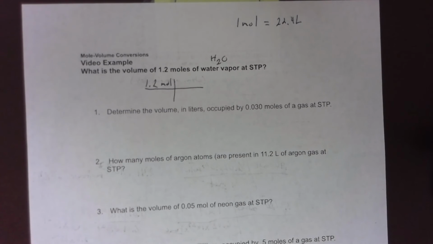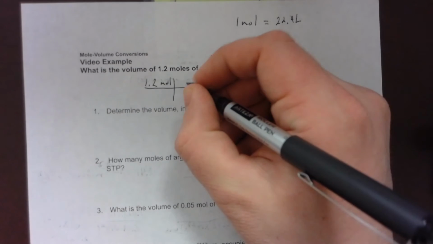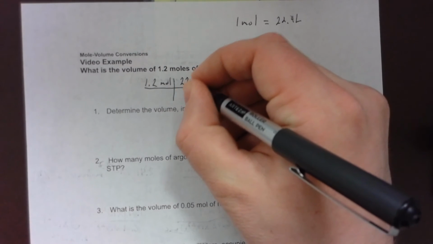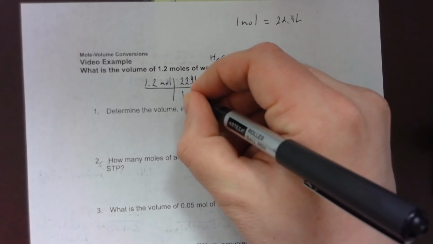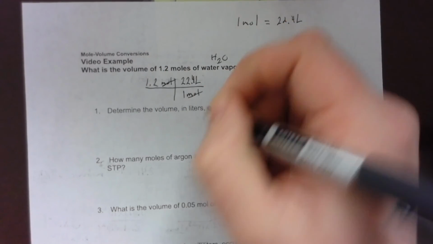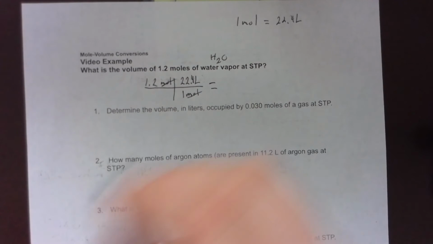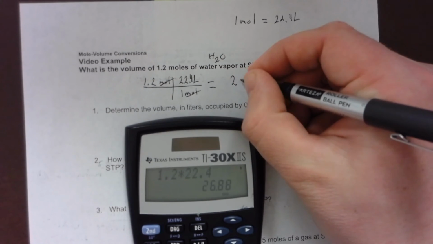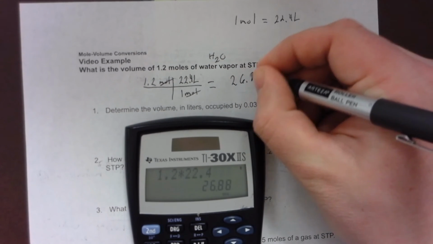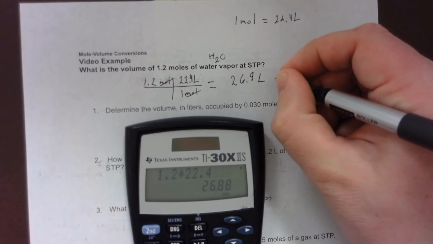So in this case, we have to find our volume. So we're going to go to our liters over our 1 mole. We're going to get rid of that mole, and all we got to do is multiply. So we take our 1.2 times 22.4, and we get our 26.9 liters of H2O.